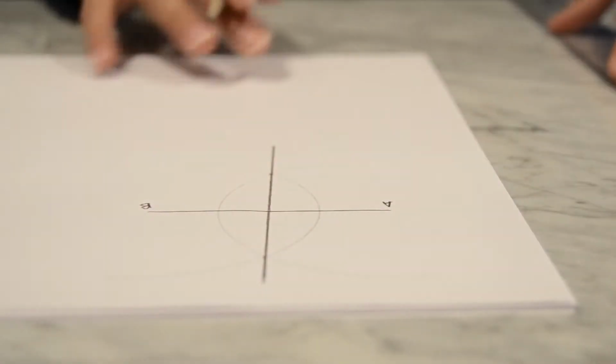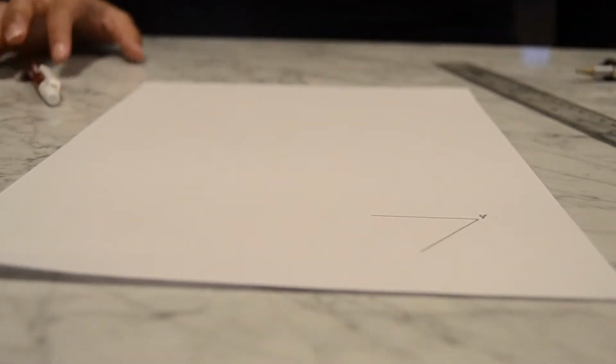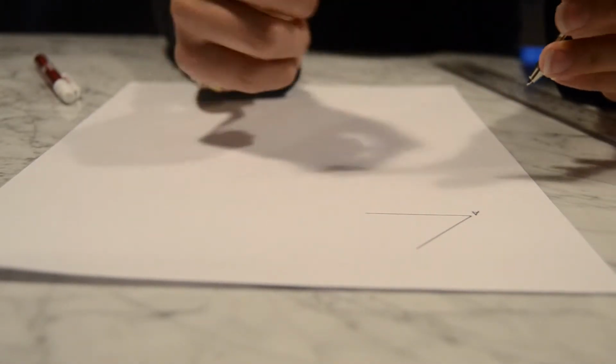And there you have it, a bisecting line. I'm going to demonstrate how to bisect an angle. So here I have my angle given, which is named A.